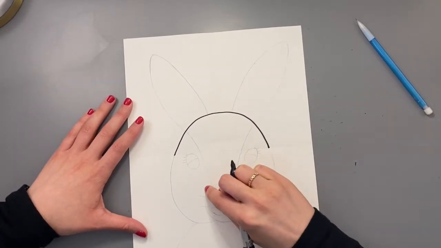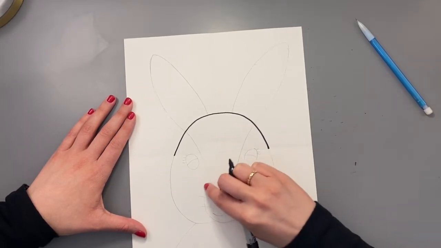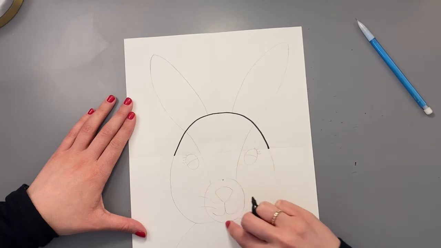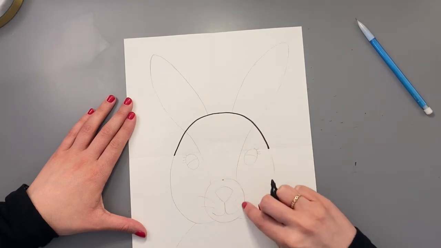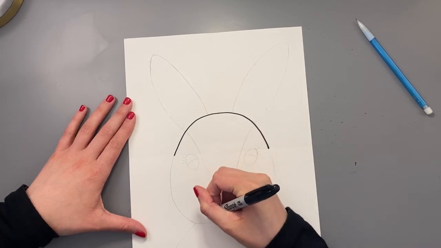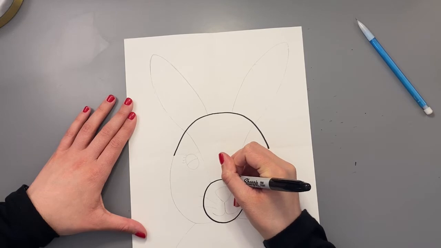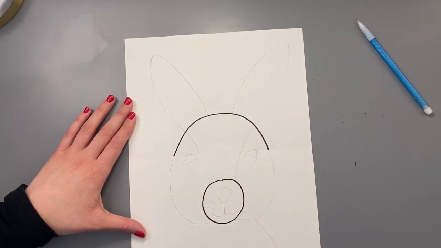So here's my little dot. I'm going to draw a circle here for where the bunny's nose and mouth will be. Notice that I'm practicing that with my finger before I draw it. Awesome, there is my circle.